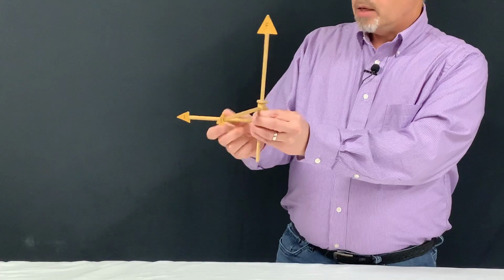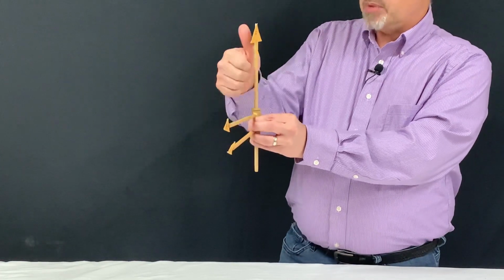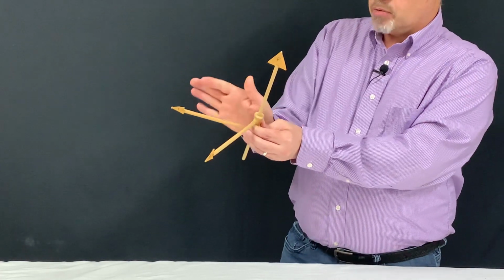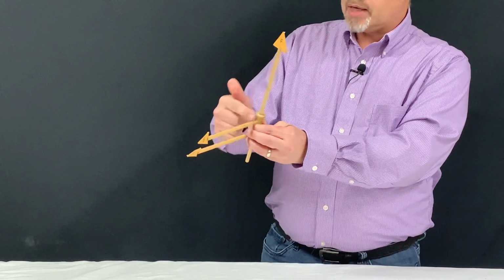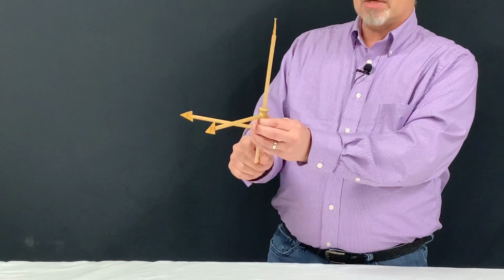So I crossed into B gives me a force upward. Hopefully you can see the relationship there. I pushed into B gives me a force. The force is always perpendicular to both of these vectors that are being crossed together.